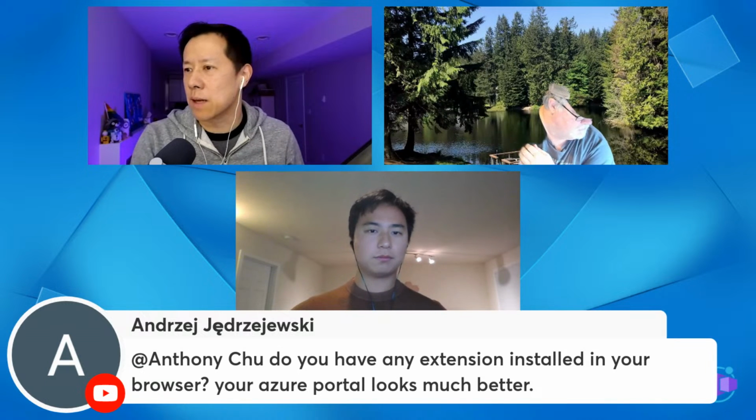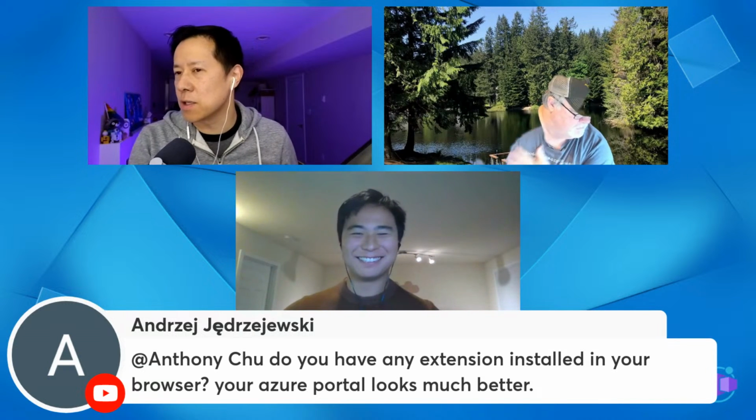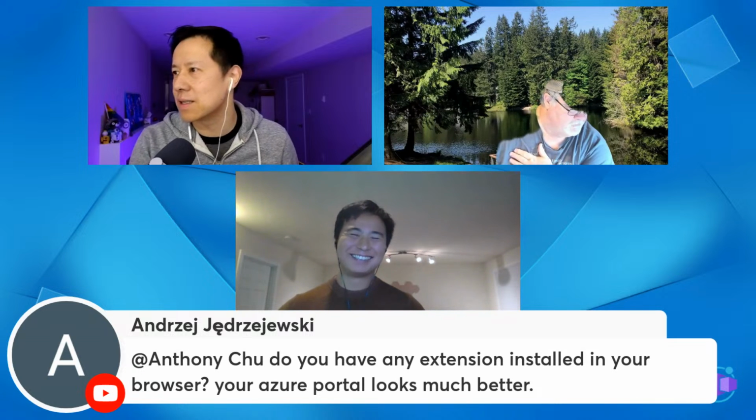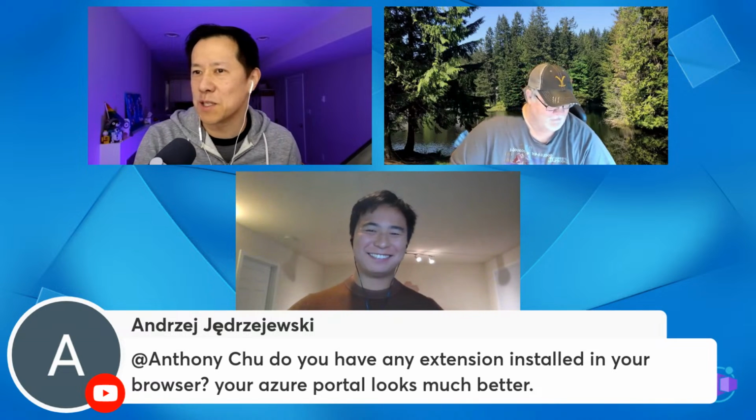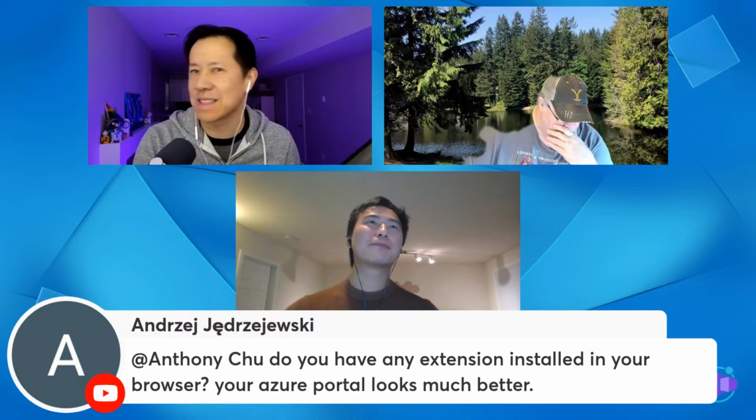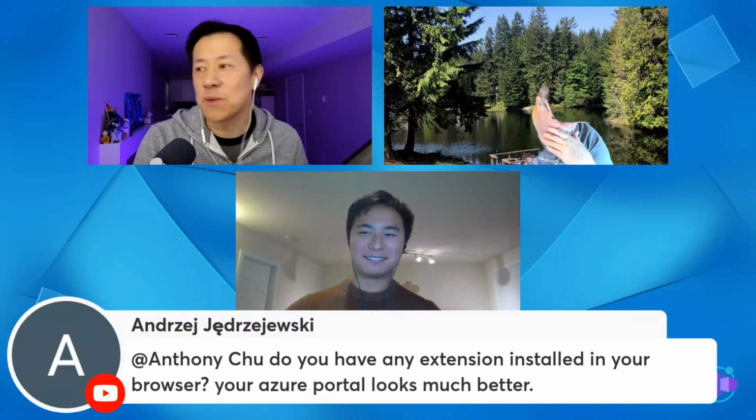There's a question about my Azure portal looking much better. I don't know. I just made it much larger. I think this is the standard stuff. I don't really customize anything. Maybe it's a new improvement. Cool.